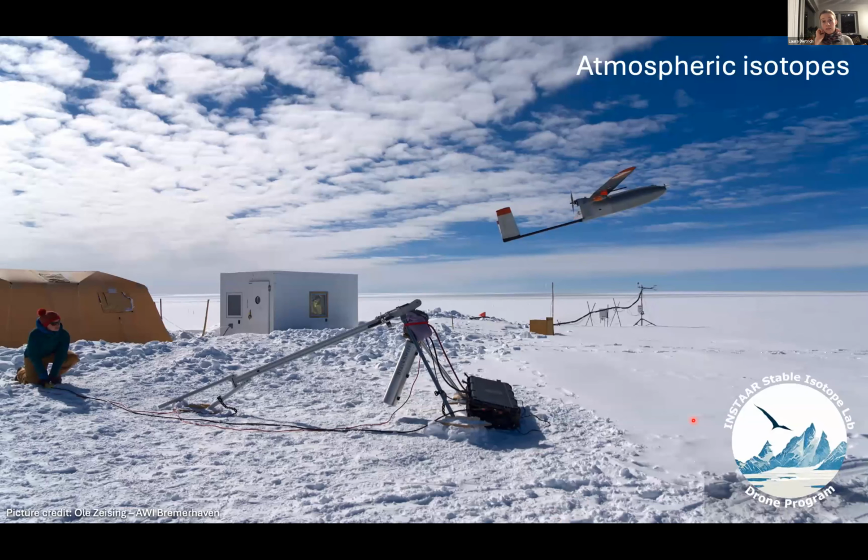And then it has been already teased by Falk earlier. I was also very happy to be part of a project from INSTAAR in Boulder in the US. And there they investigated, well, if we now know that the surface snow is impacted by the vapor above, it is interesting to see what climate signal the vapor actually carries.